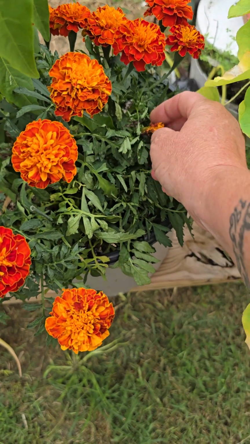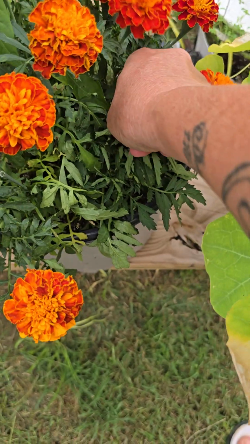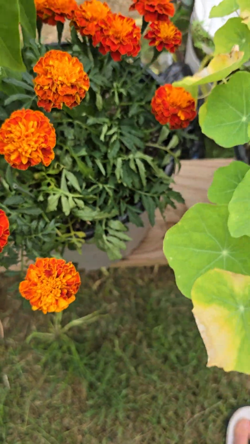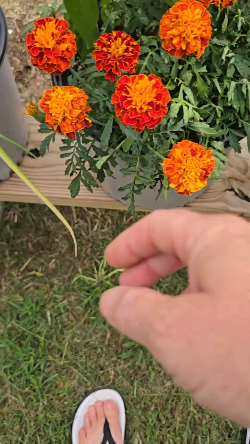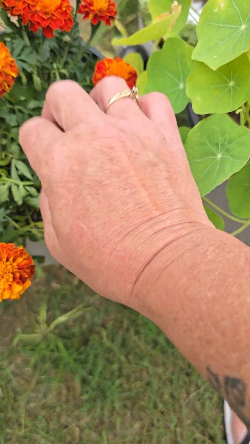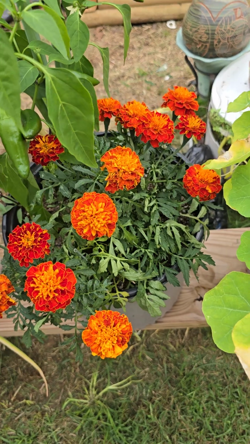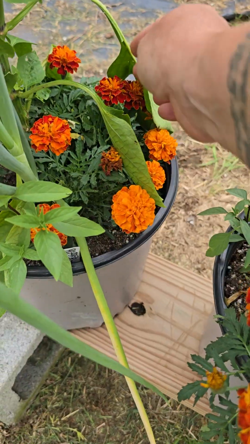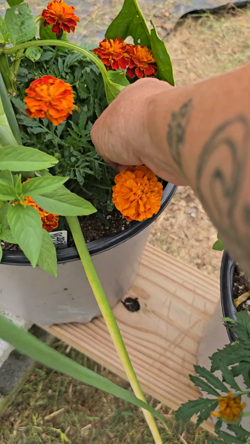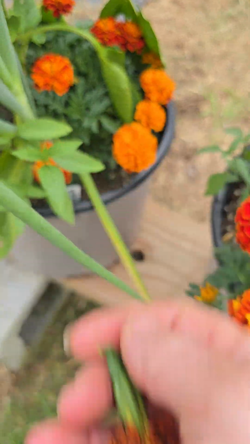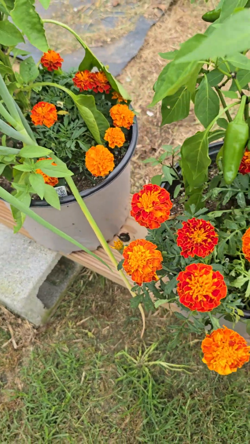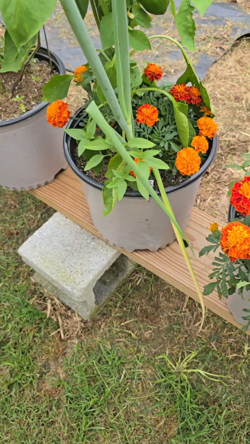Same way with the marigolds. While I'm out here every day, I just take these dead flowers, pop them off, and it pushes out. Look how full this marigold is. Oh, sorry, you're looking at the ground. It's just so full. Same way with this one. This one's getting full, but there's a deadhead. So we snap the deadhead off, and it's going to create more flowers.